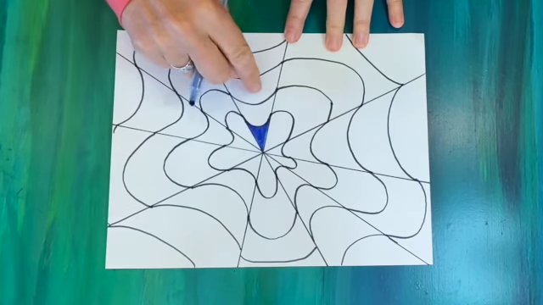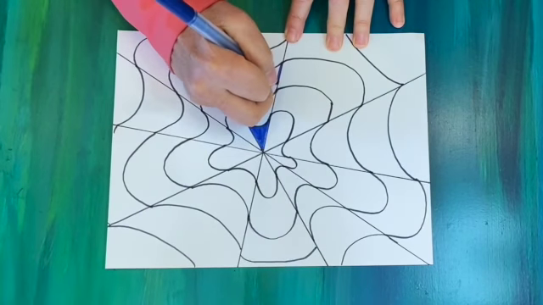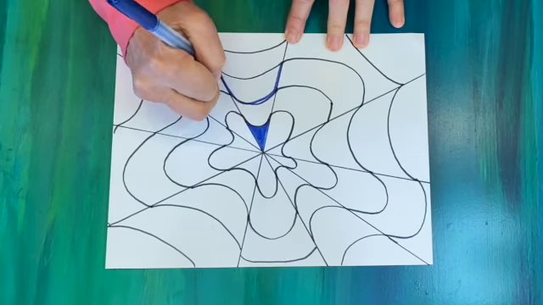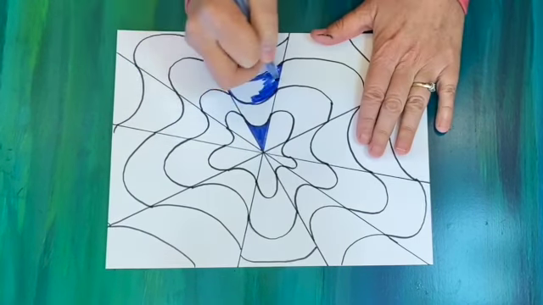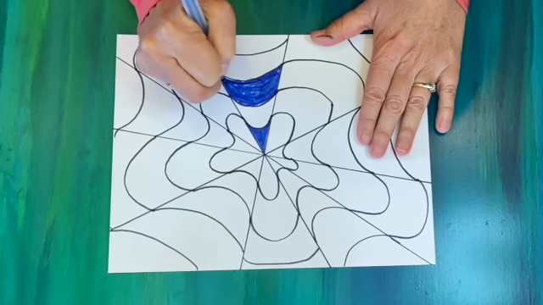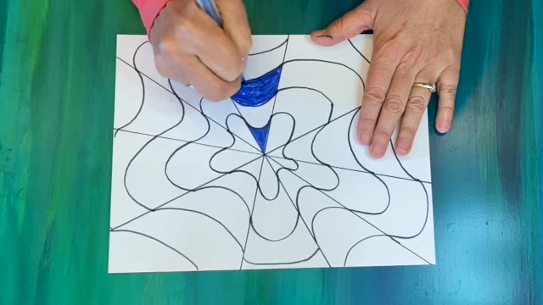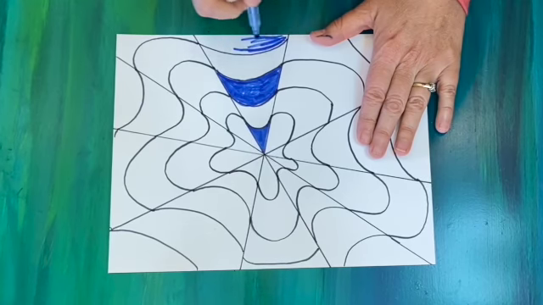And then I'm going to skip this white one, and I'll make the next one blue. I'm going to outline it again, color it in. If it's not perfectly colored in, you see a little white here and there, that's fine. Okay, so I'm going to skip this one, and I'll do this one. And I'll go all the way to the edge of my paper.